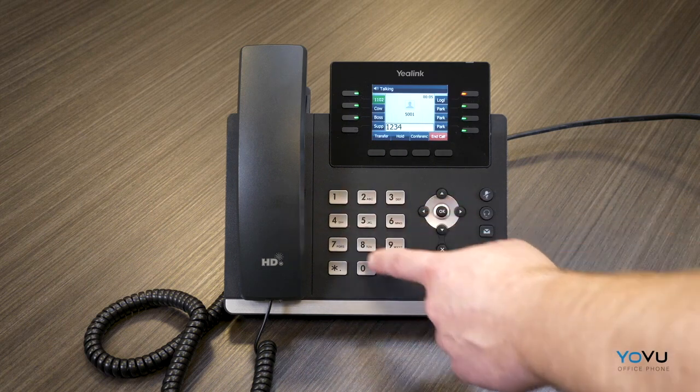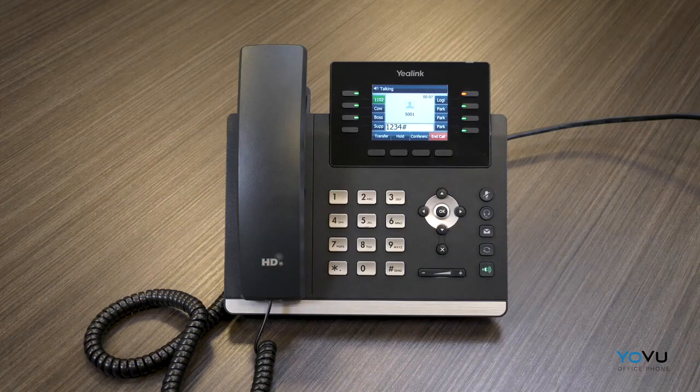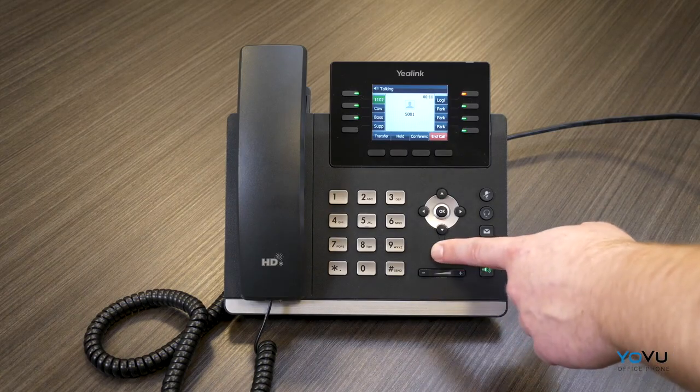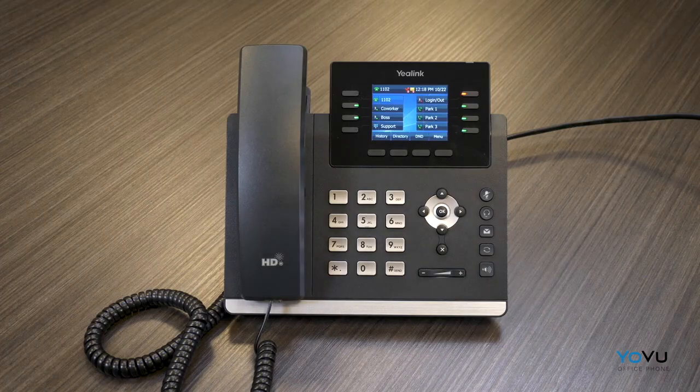Select the mailbox you would like to check using the navigation keys, then press Connect. Now, enter your voicemail PIN followed by pound. Voicemail PINs are provided by your office manager or set via the welcome email when you first received your phone. You may also change your voicemail PIN from your portal.